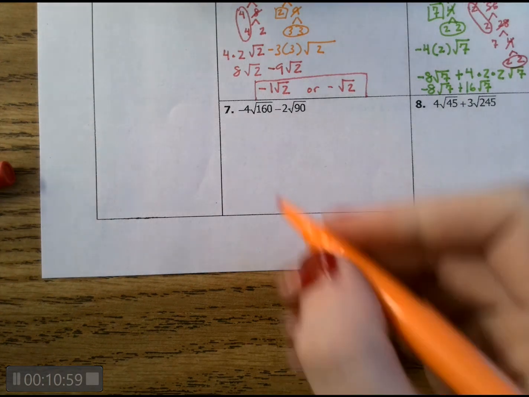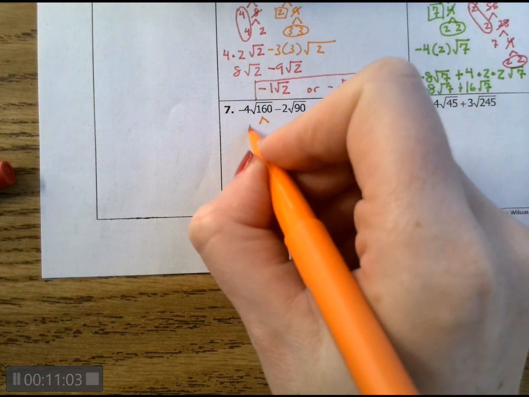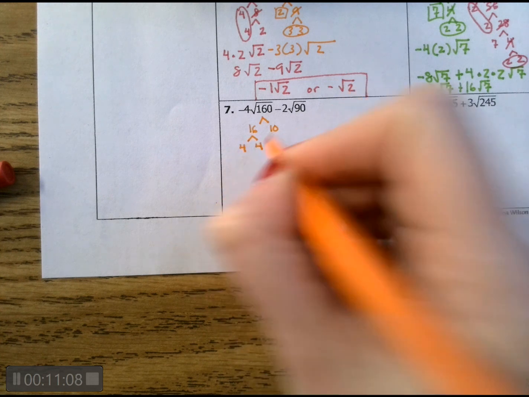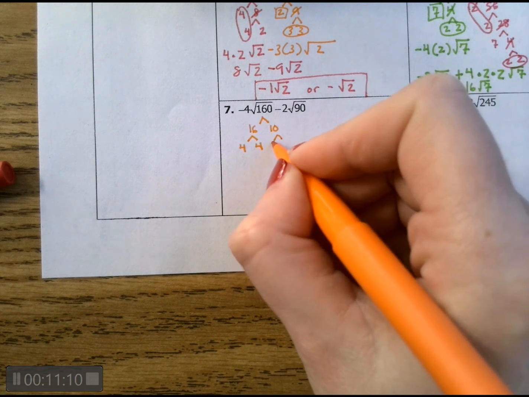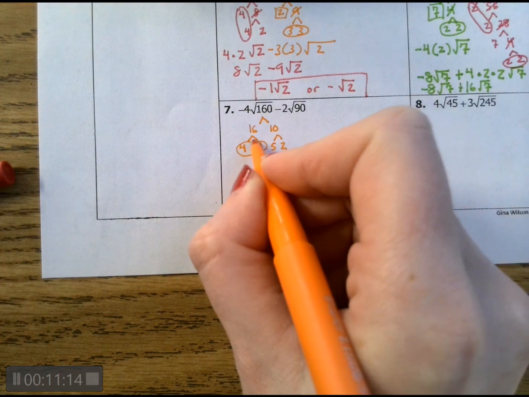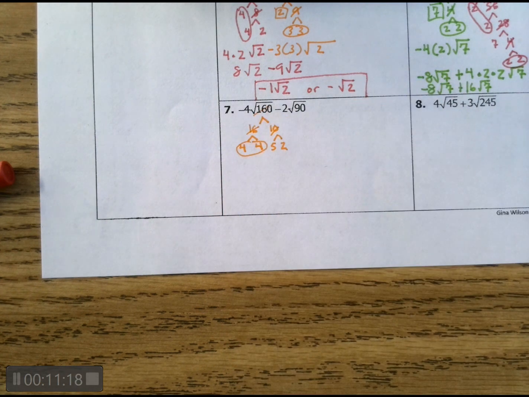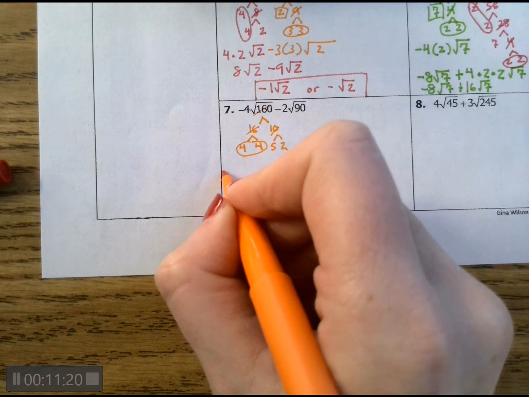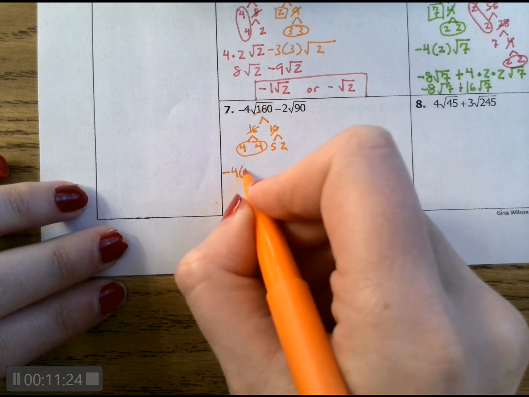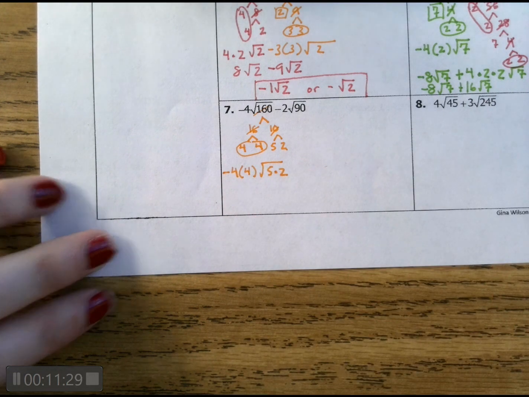Alrighty, so factors of 160. I always like to use the 10 method, so 16 and 10. And then 4 and 4. Hey look, already got a pair. 5 and 2, which is so not helpful. Alright, so we used all of that. Okay, so I have negative 4 from the original piece times 4 times square root 5 times 2.